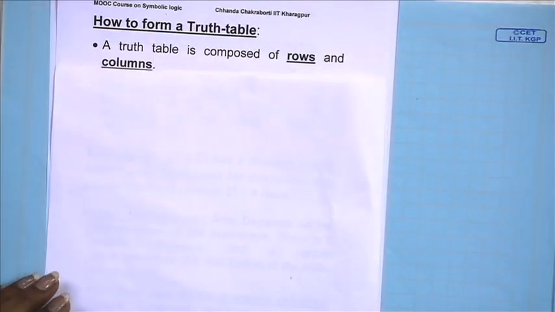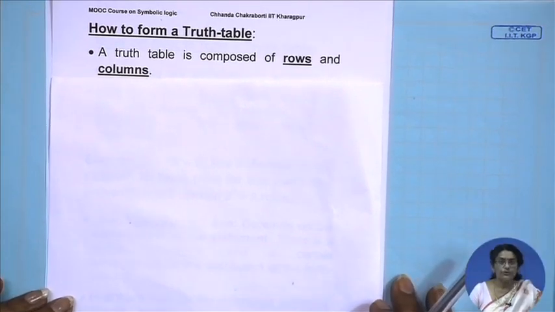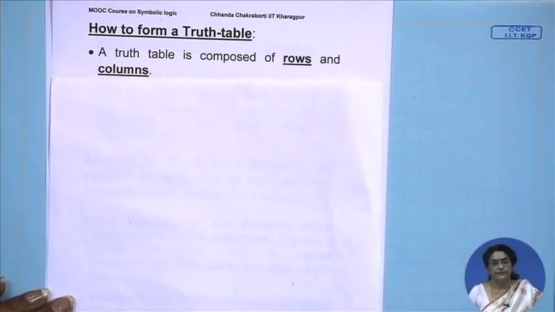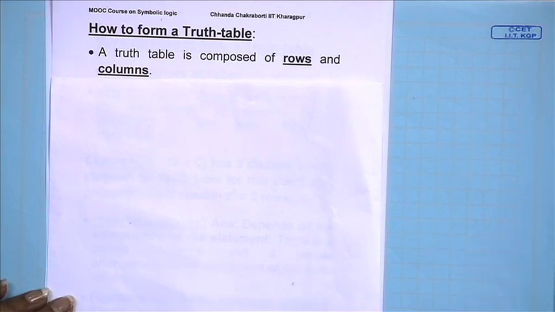So, how to form a truth table? We know now what the truth table is, who invented this and so on, but how to form the truth table? Where do we start? What do we do? First, note that the truth table is composed of rows and columns. So, you are going to have a certain number of rows, certain number of columns.